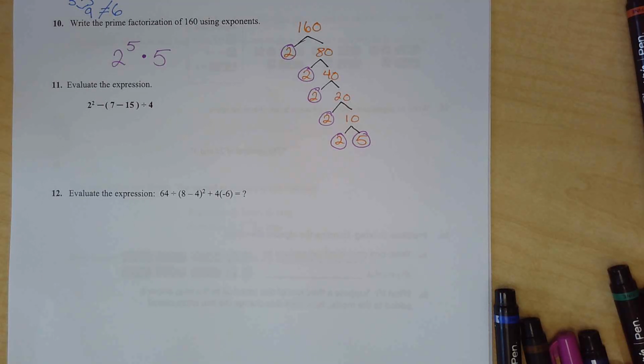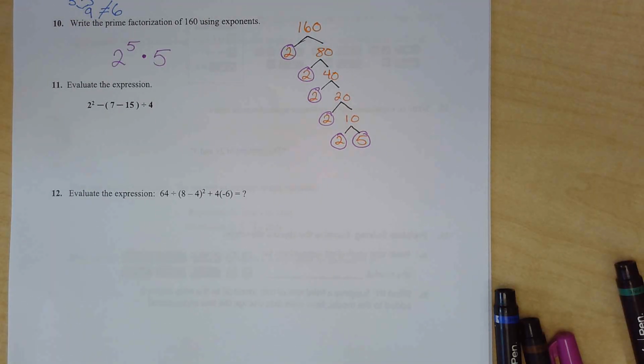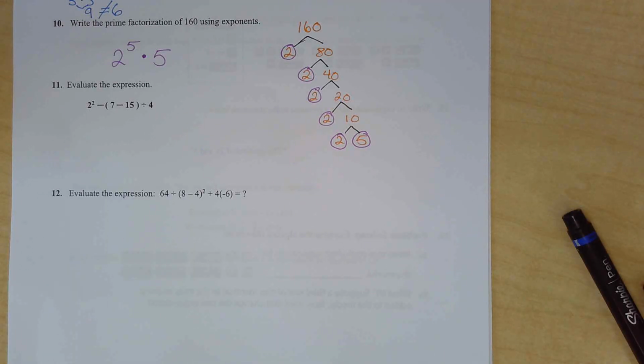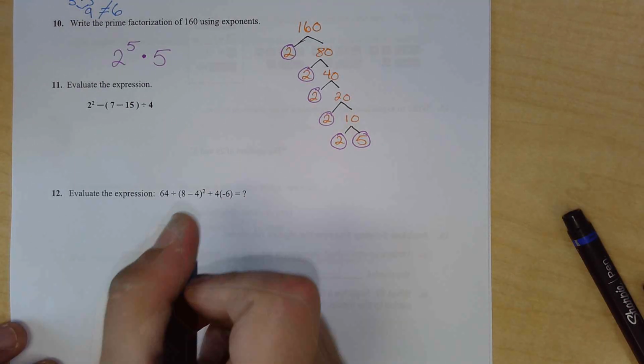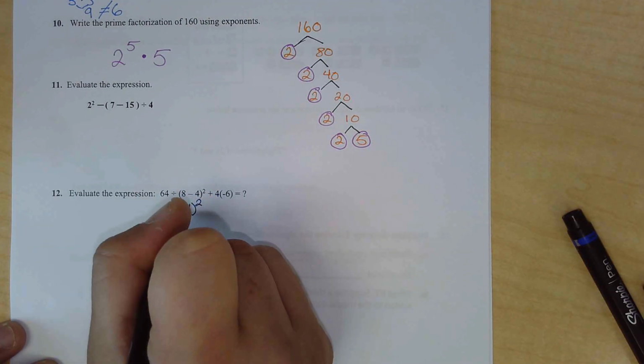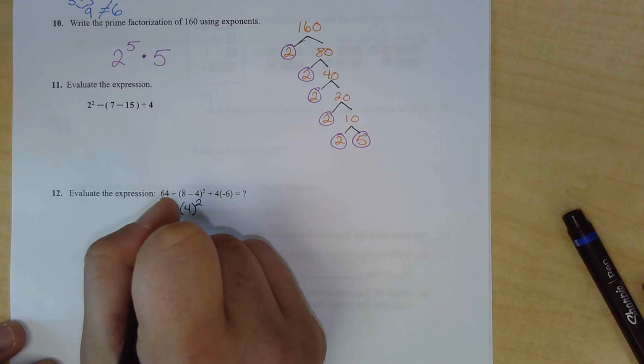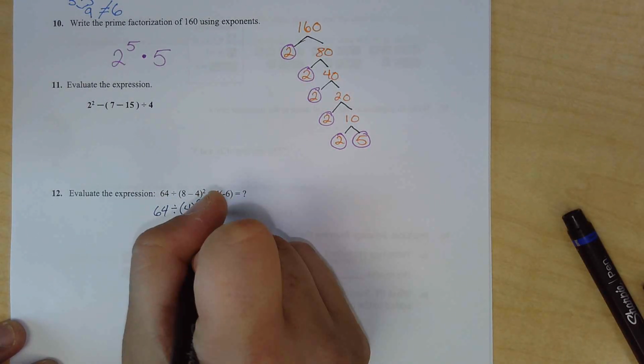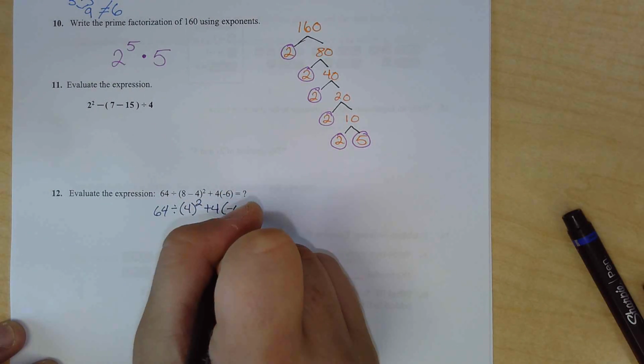Moving on to number 11, it wants us to evaluate the expression. Evaluate just means we're solving. So first things first, we solve our parentheses. It's always PEMDAS. So this will give me 4 squared divided by 64 divided by, I'm dropping everything else down.